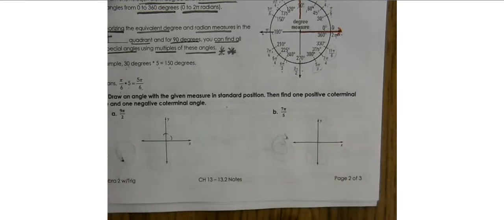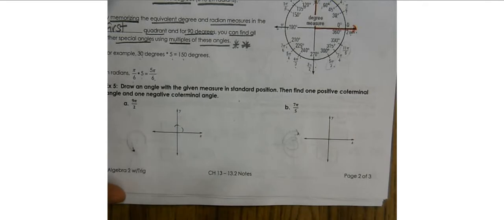We're now going to be doing the same exact type of problem that we did in the last video, and that's where we're going to draw an angle with the given measure in standard position, and then we're going to find one positive coterminal angle and one negative coterminal angle. If your problem starts off in radians, it must end in radians.